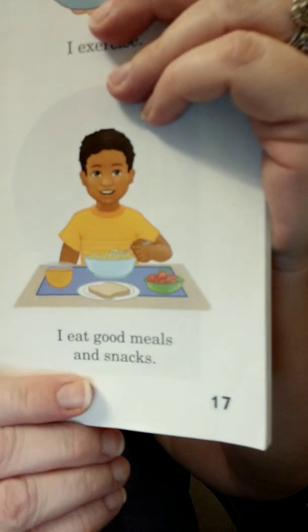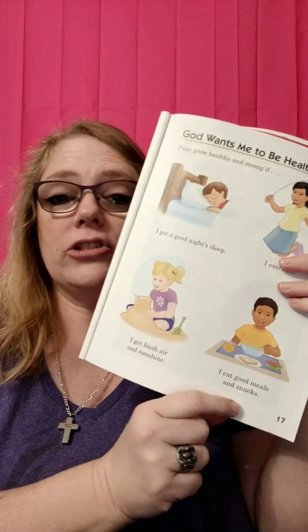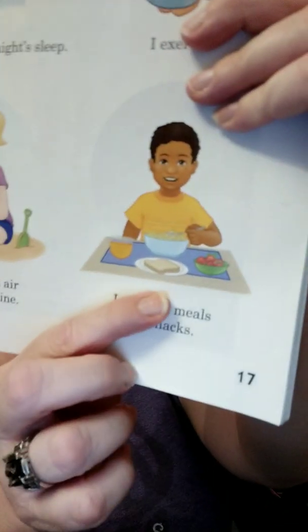I eat good meals, healthy meals. I need to eat vegetables every day. Whole grains, less sugar, juices and fruits, and all these wonderful things that you need to eat. A well-balanced meal every day. Okay, that is God's World.